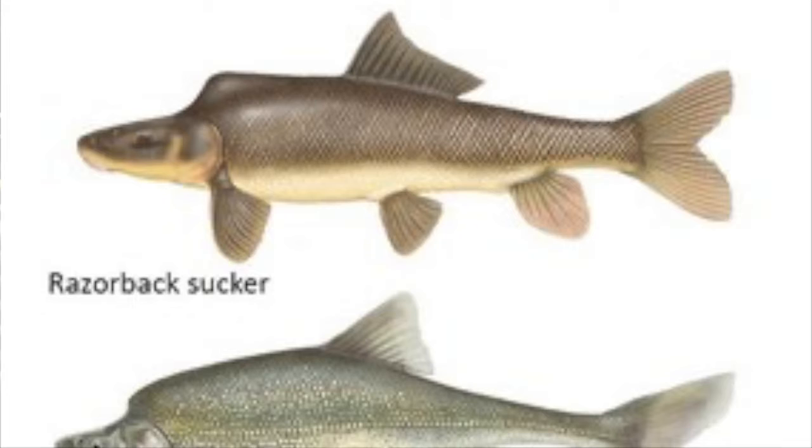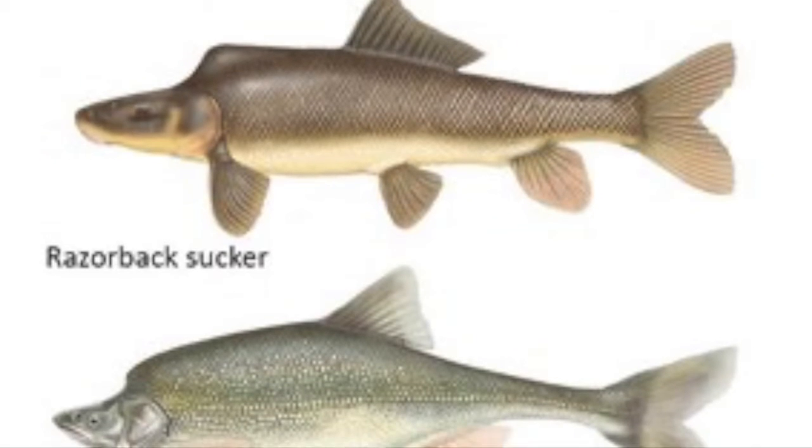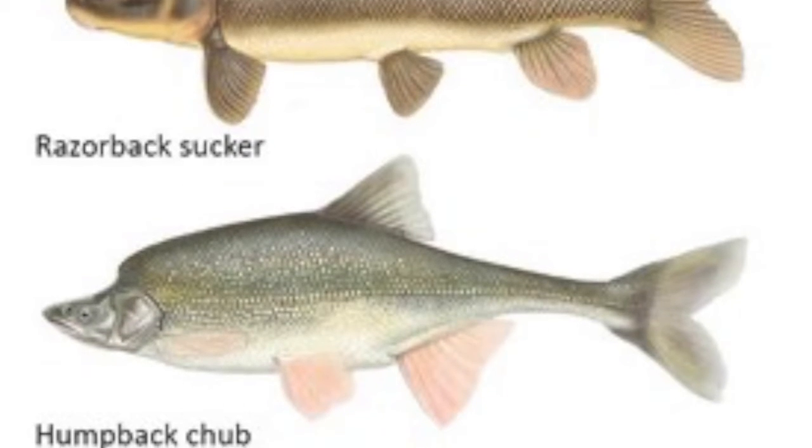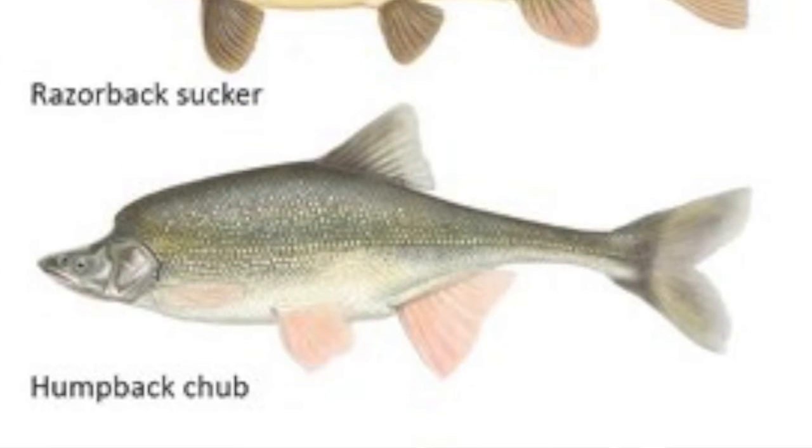So humpback chub and razorback sucker, 2 fish that have this very strange shape of having a dorsal hump. Why would that be? Why would 2 fish in the river have a dorsal hump like this? It's very strange. No other fish have this. It almost looks like a porpoise or something.